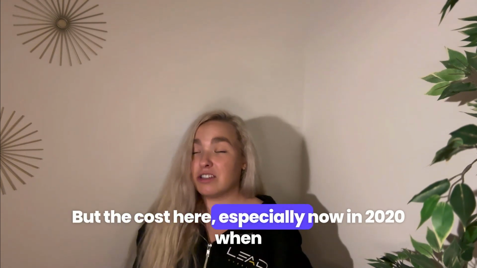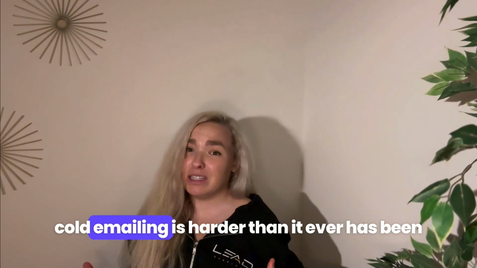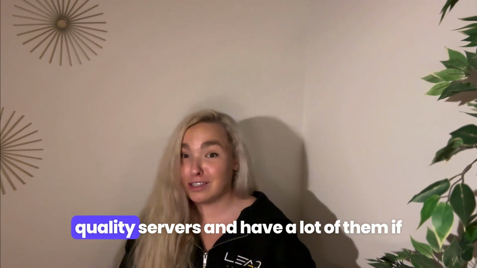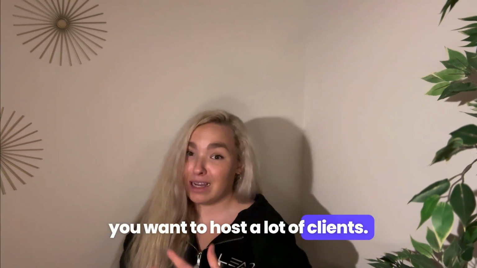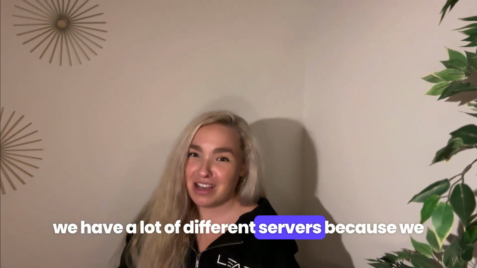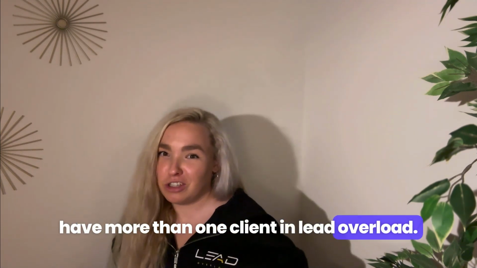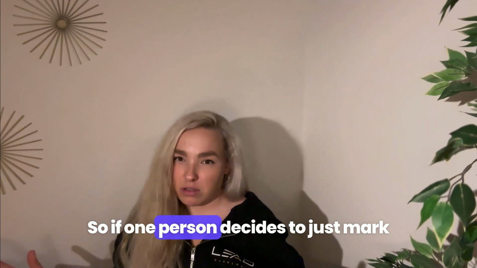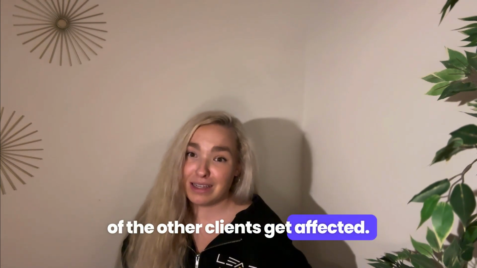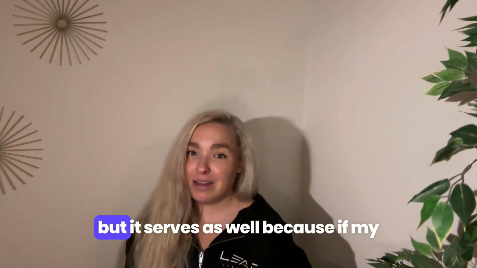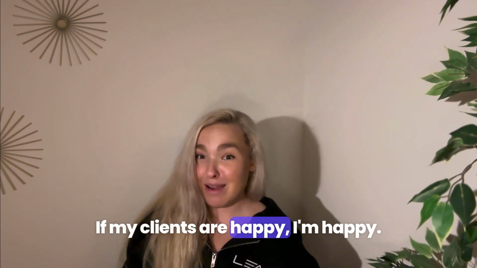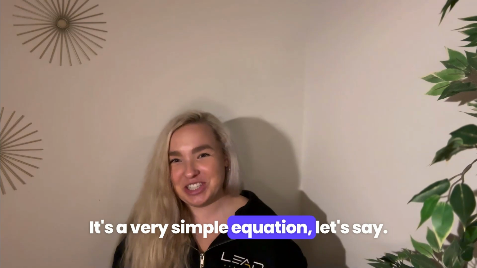But the cost here, especially now, when cold emailing is harder than it ever has been before, it is super important to actually have those quality servers and have a lot of them if you want to host a lot of clients. Now, what I do for my clients is that we have a lot of different servers because we have more than one client in Lead Overload. So if one person decides to just mark somebody as spam, that doesn't mean that any of the other clients get affected. Of course, it is a bit more costly, but it serves us well, because if my clients make it to the inbox, they're happy. If my clients are happy, I'm happy. It's a very simple equation, let's say.